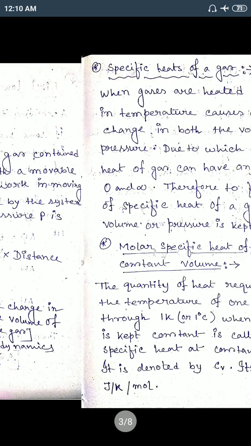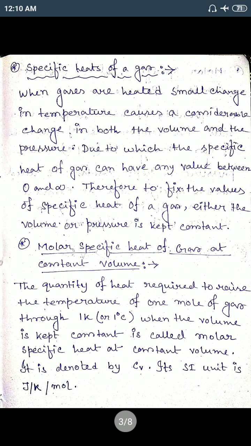Clear? Okay. Now we discuss a very important thing, the specific heat of a gas. We also studied it, I think, in class 9, I don't remember. The molar specific heat at constant volume and constant pressure, we have a little bit of an idea, so here we get details about it.